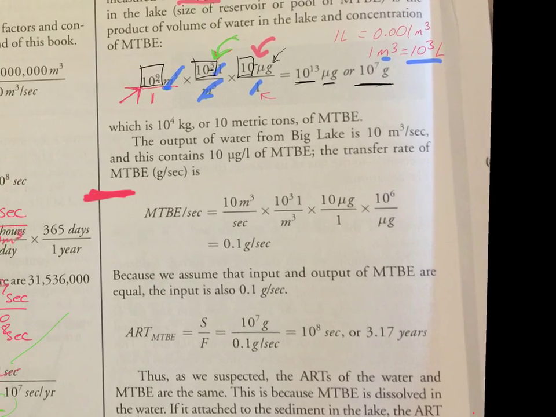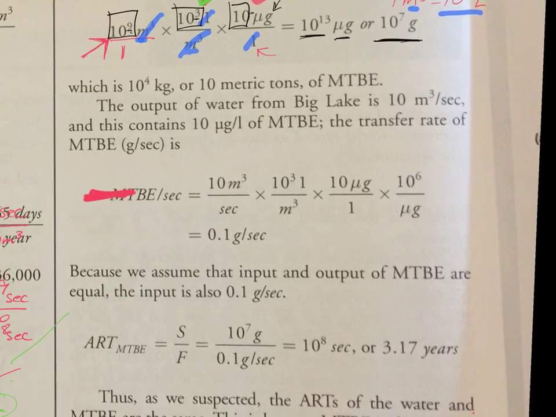So this is an issue of conversion factors and of dimensional analysis, and that's probably what's caused most of your headaches.